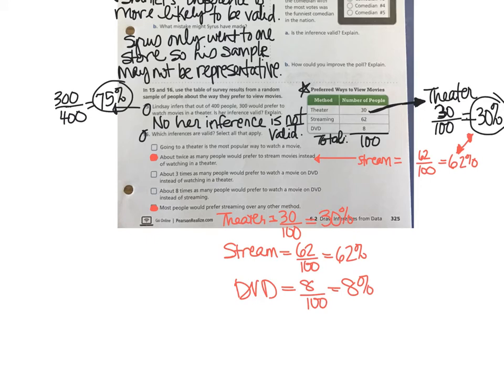Now check your answer to question 16. The inferences that are valid are the second inference and the last inference. About twice as many people would prefer to stream movies instead of watching it in a theater. Streaming movies was about 62%, and watching it in a theater was 30%. So 62% is a little bit more than twice the amount of people that preferred to watch it in a theater.